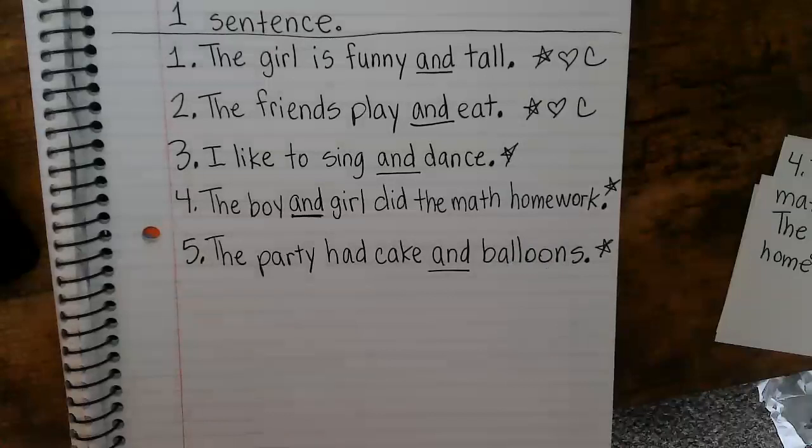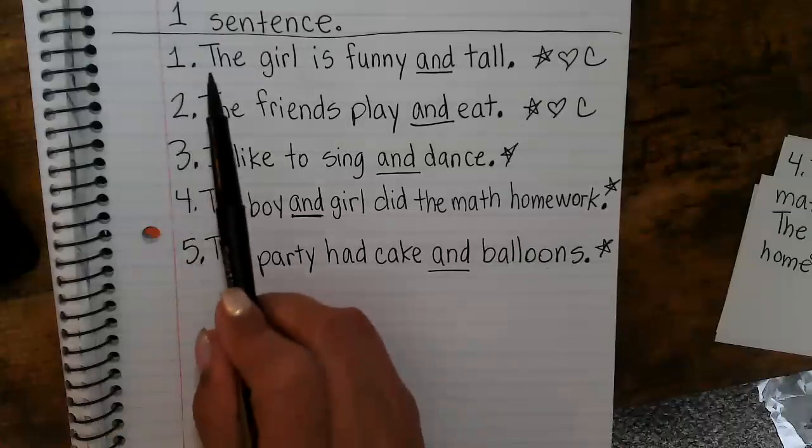Excellent. Let's read it again, but this time only you, and go.